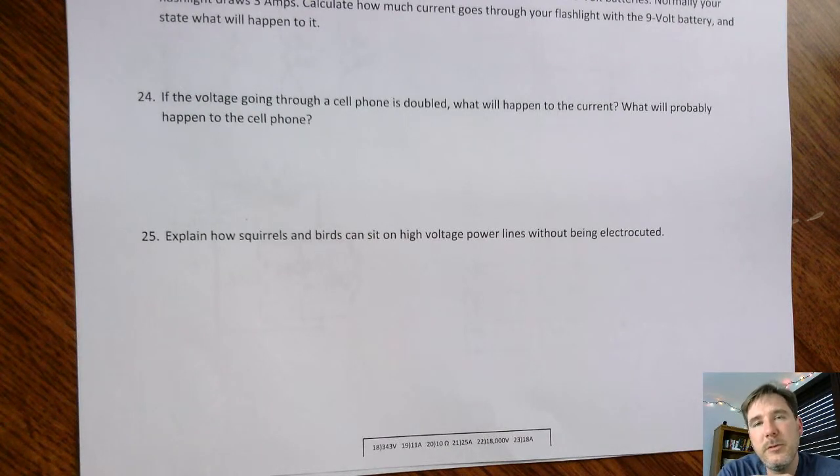And squirrels and birds on a wire, they're only touching one wire. They're not touching the ground usually. They're not touching any other conductors. And so if you've got high electrical pressure, but there's no place for that electricity to go, then the circuit's not going to be complete and you're not going to get a current. And so the squirrels aren't going to get electrocuted. They're not going to die. Same thing with the birds.